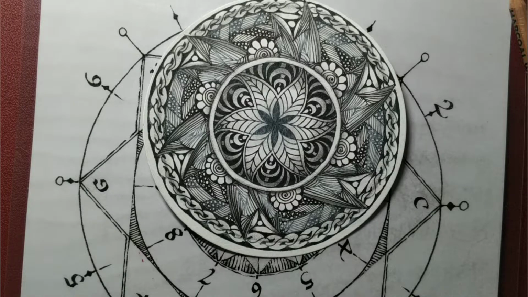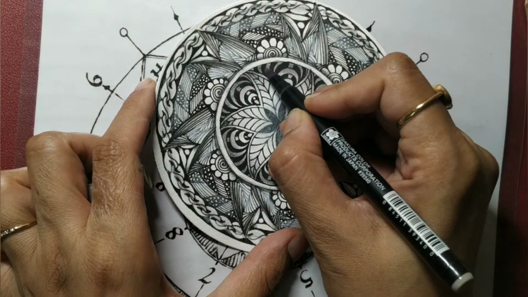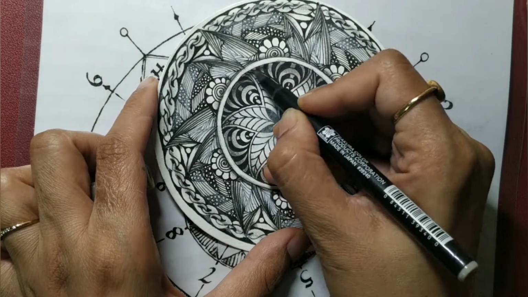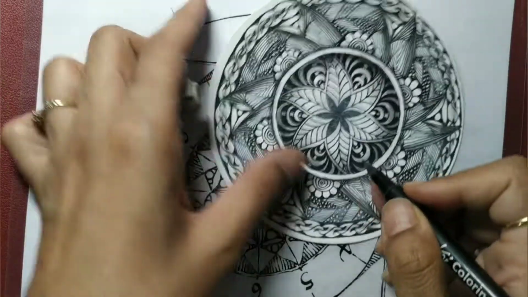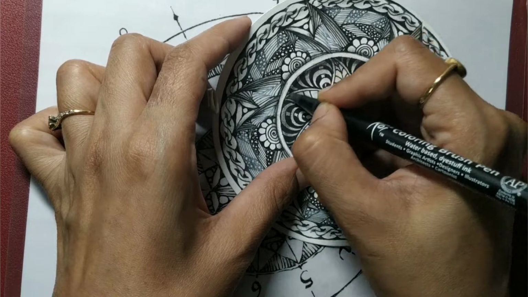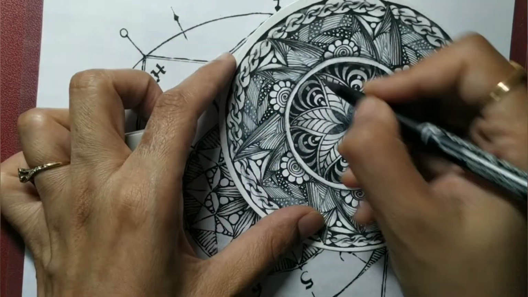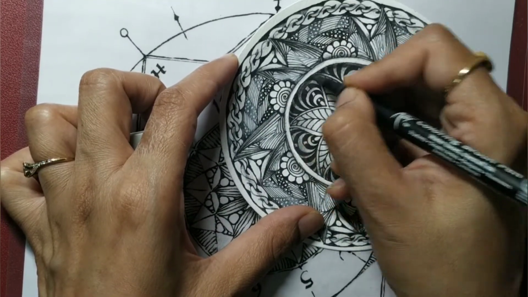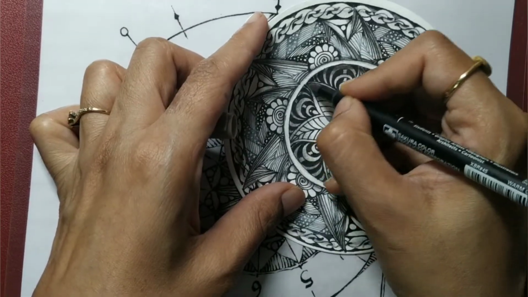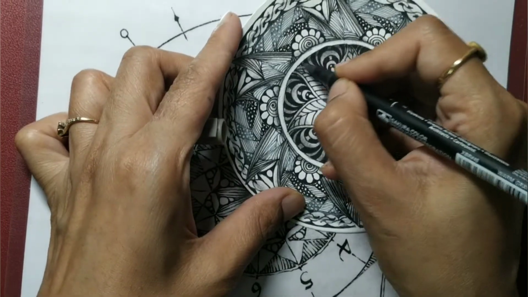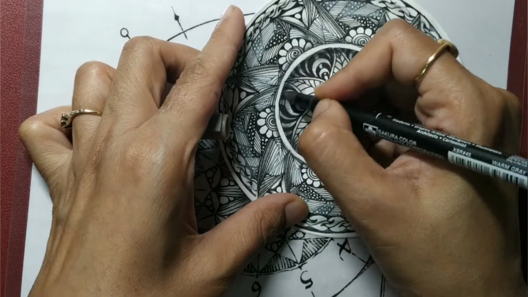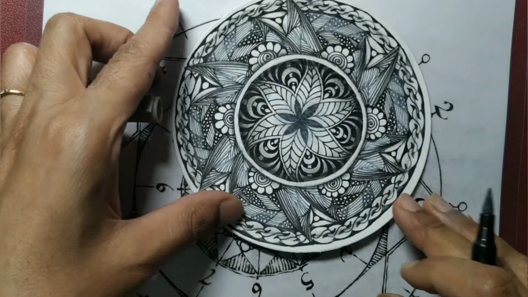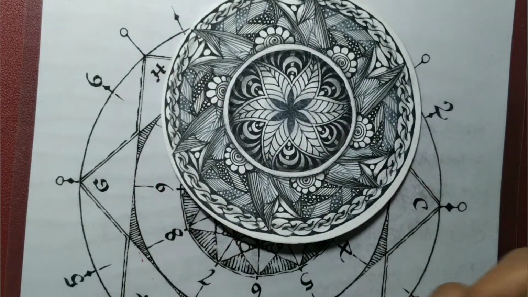I have a gray brush pen handy here. So I'm just going to touch it inside, add a little more darkness. Again, it is optional. You may not do it. Yeah, that's about it, right?